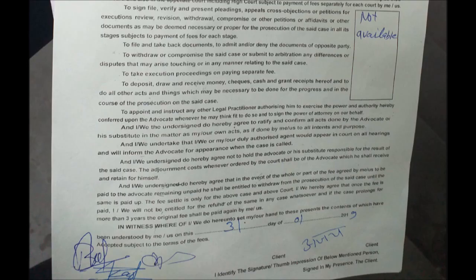Then we come to the name of the accused person, his father's name and the address of the accused person. And we also mention that the above said person is an accused. You can also put your stamp if you have any, or you can write your name and also mention your enrollment number. And here you can see that there is a date, and on the right hand side the signature of the client, and on the left hand side the signature of the advocate.